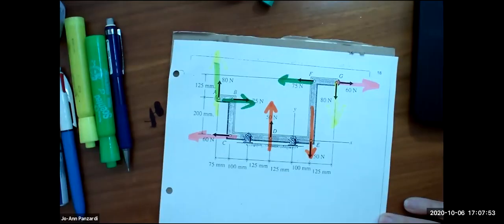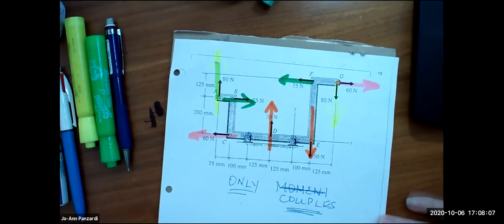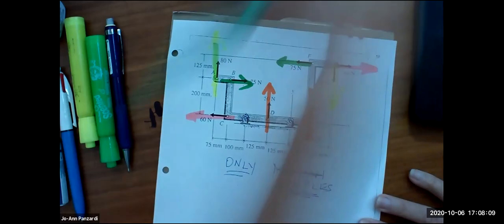Excellent. So we're just looking at the free body here, this free bracket. So in the end, we only have moments created. Well, no, I'm sorry, I'm jumping ahead. We only have couples, right? Everybody agrees? Okay.